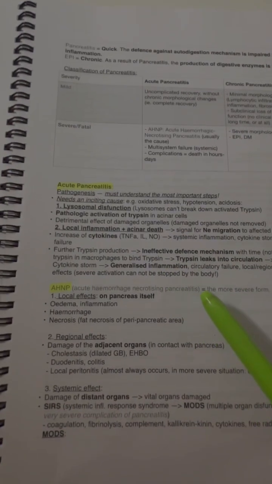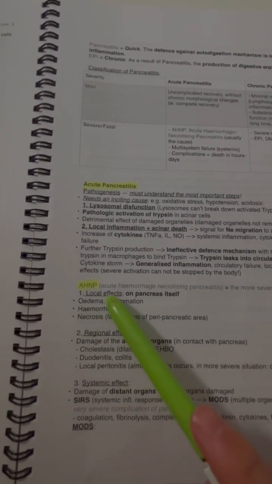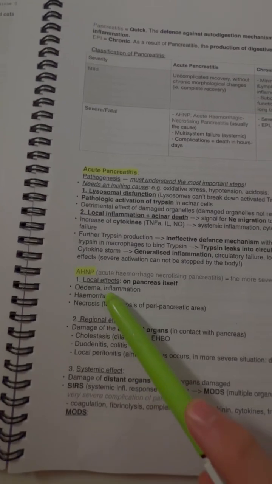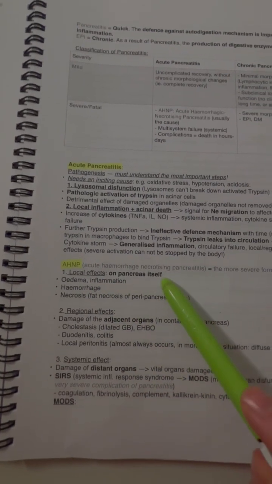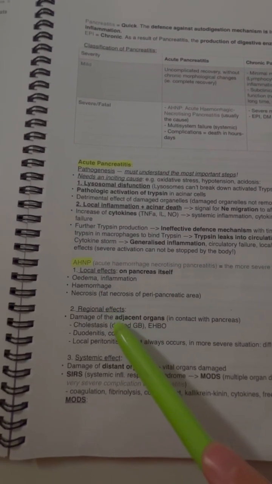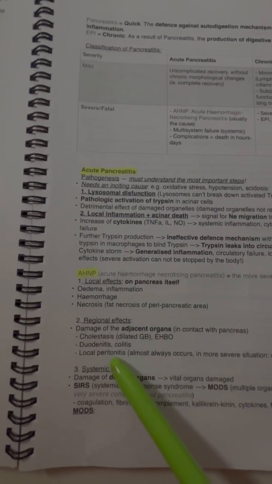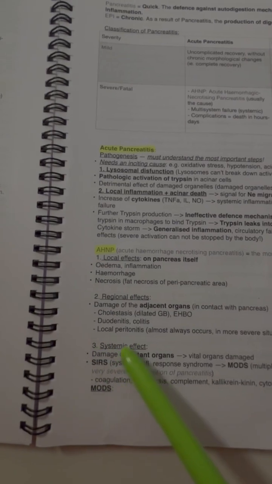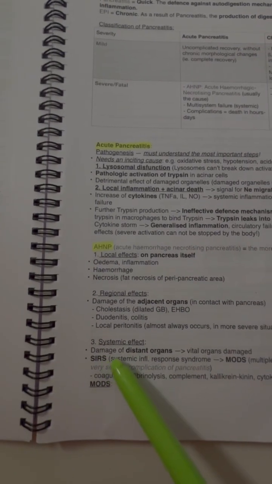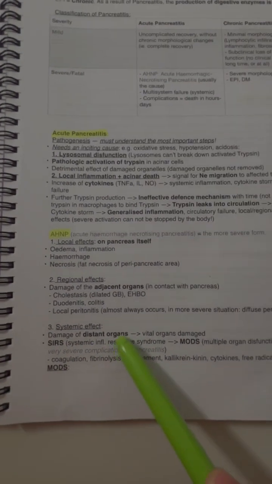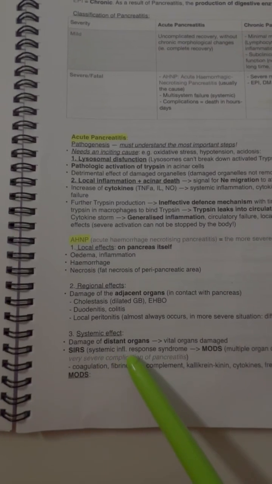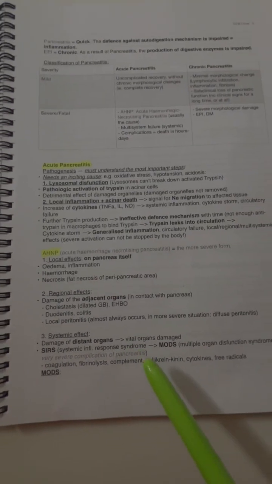A more severe form of acute pancreatitis is acute hemorrhage necrotizing pancreatitis, also known as AHNP. It can have local effects, such as on the pancreas itself, or regional effects, such as on adjacent organs. This can cause peritonitis. It can also have a systemic effect, so it can cause damage to distant organs. It can cause systemic inflammatory response syndrome, which leads to multiple organ dysfunction syndrome.